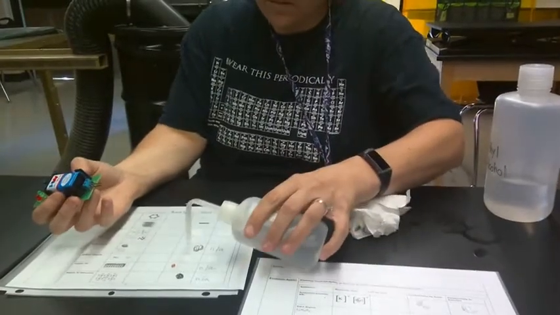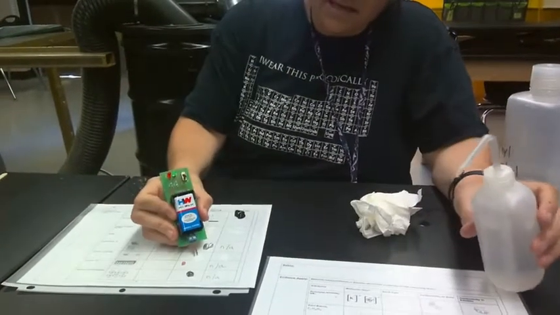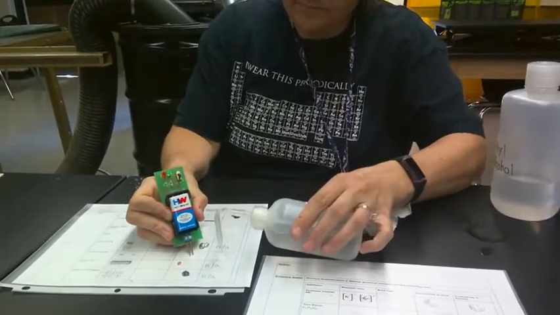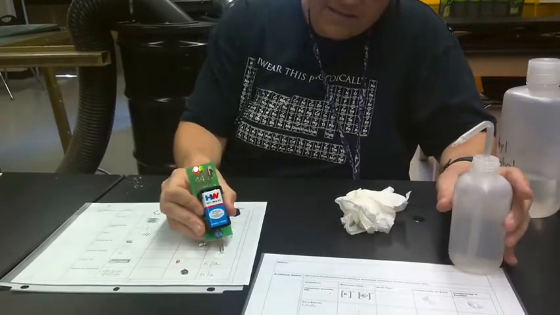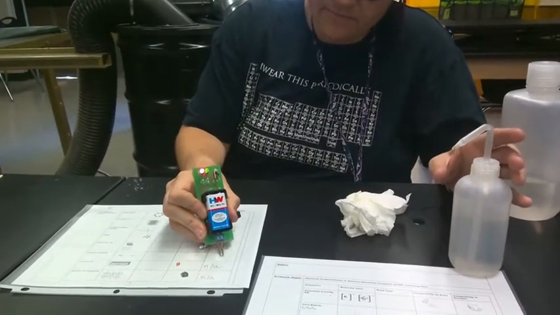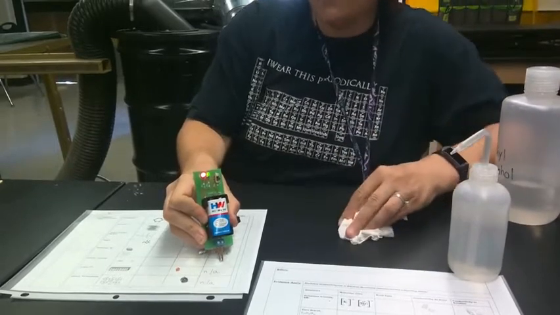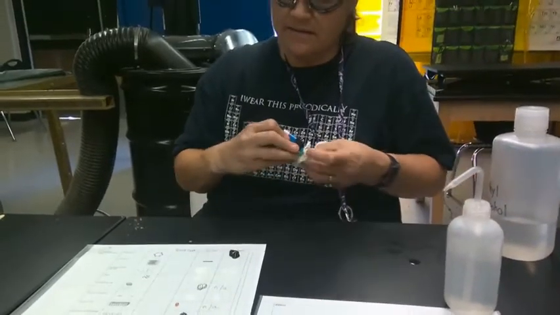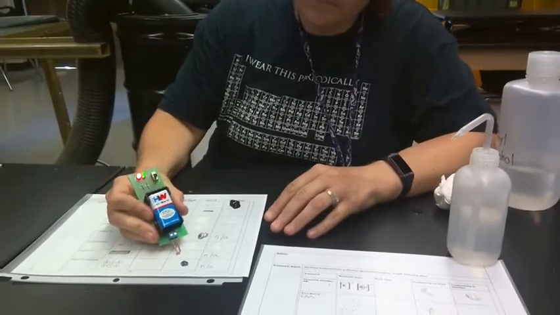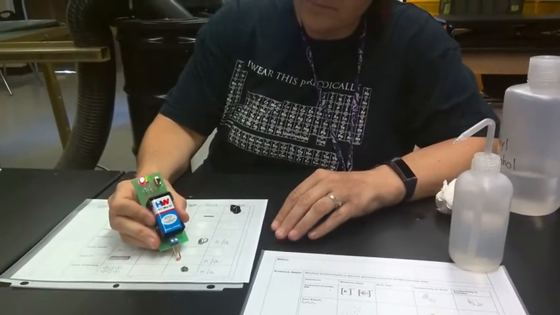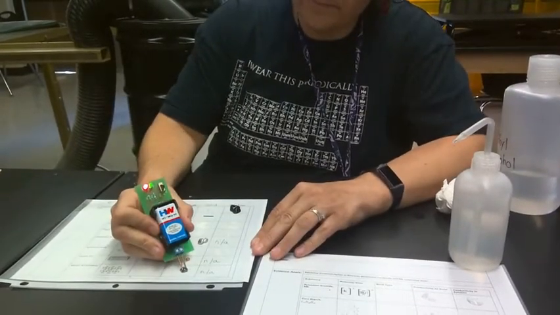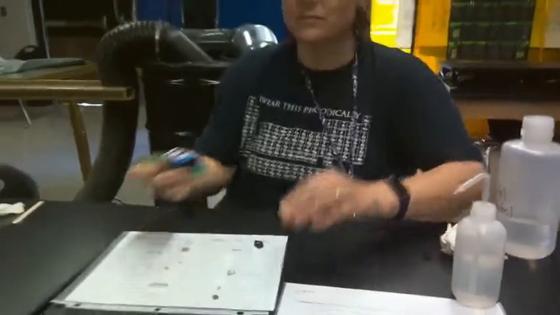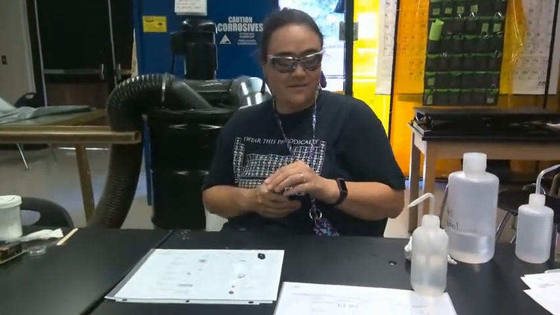Sodium chloride, otherwise known as table salt, as a solid, and in solution. And if I'm going too fast, feel free to pause and move on. Next, we have copper metal. And lastly, silicon. All right, collect your data and complete your analysis. And we look forward to seeing you in class next time. Have a great day.